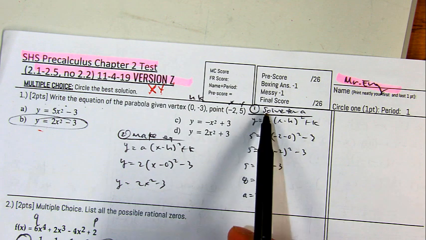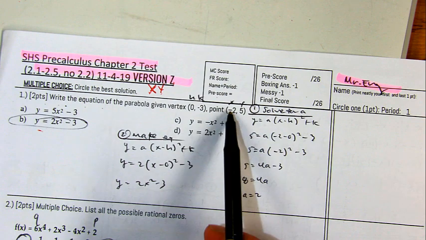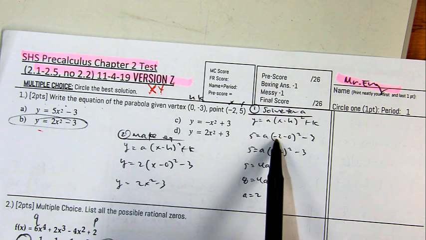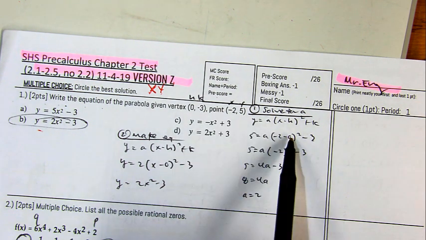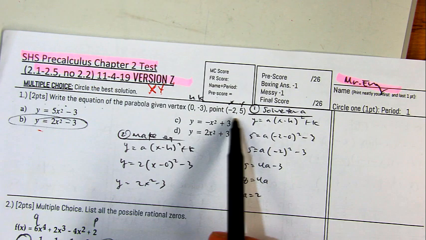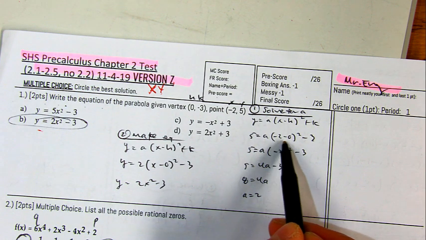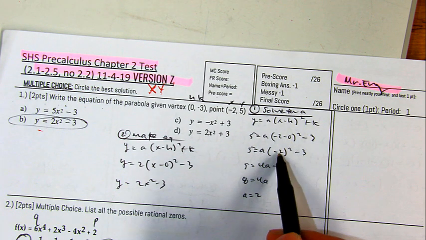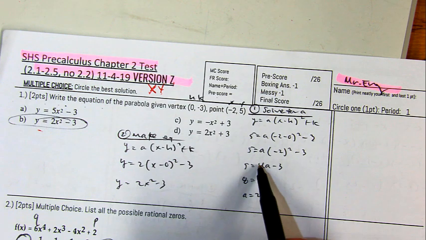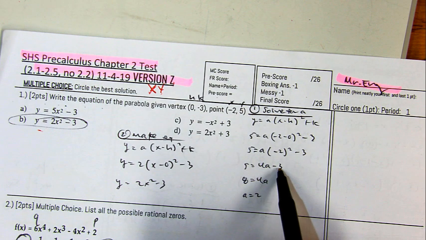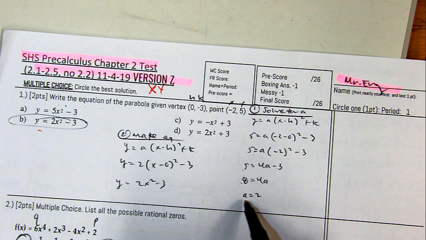A is the value we're solving for. x is -2. h is 0. And then your k value is -3. And then here we're just solving for a. -2 minus 0 is -2, and then -2 squared is 4. So that becomes 4 times a, or 4a. I'm going to add 3 to both sides, and then divide by 2. a is equal to 2.